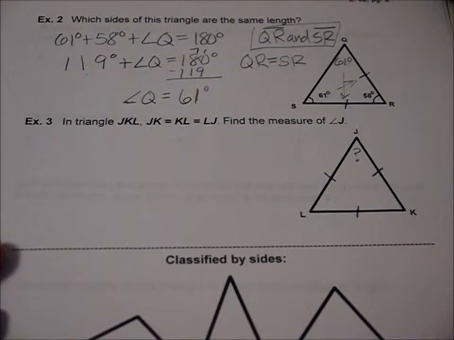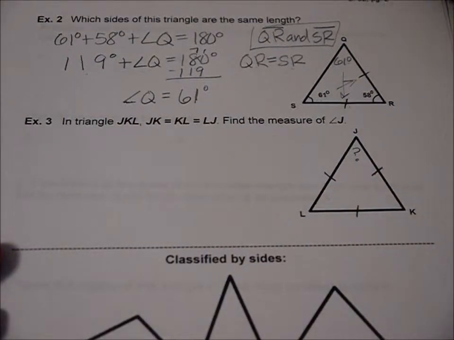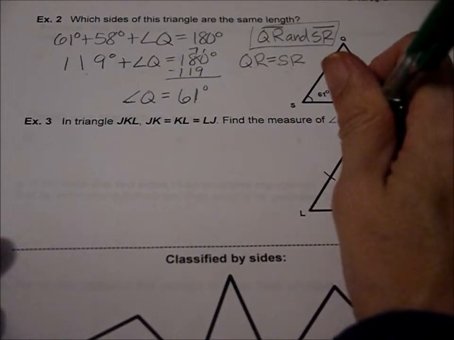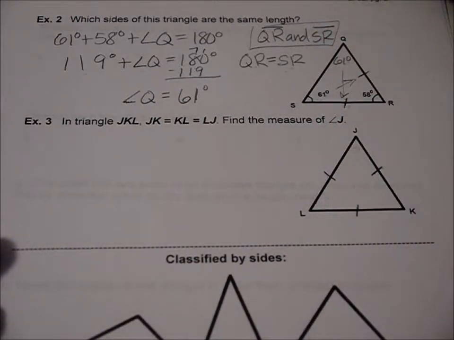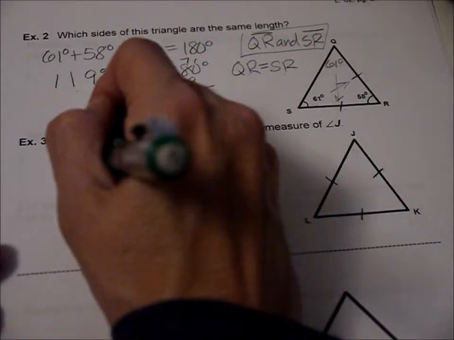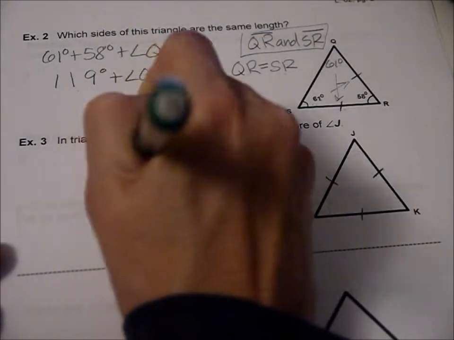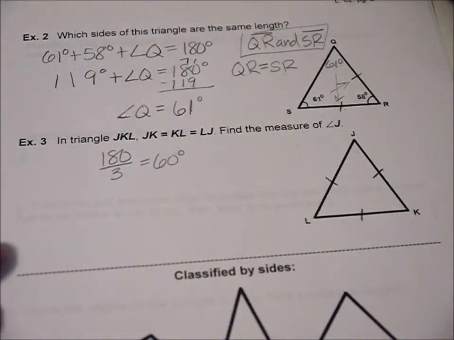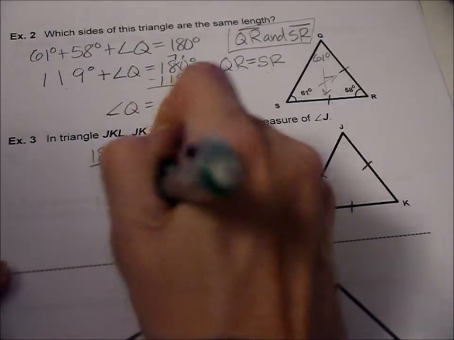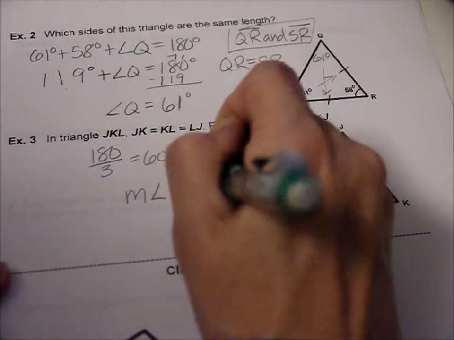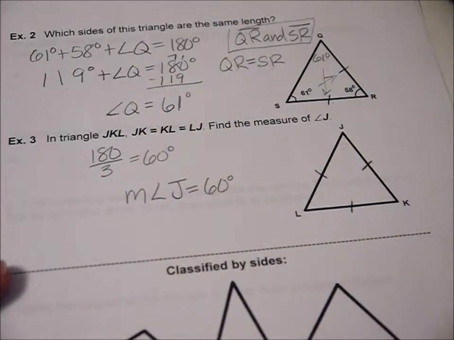So if all of their angles are the same, we virtually have 180 divided by 3, right, in order for those to each be equal. And so 180 over 3 equals 60 degrees. So the measure of angle J equals 60 degrees. In fact, all of their measurements equal 60 degrees.